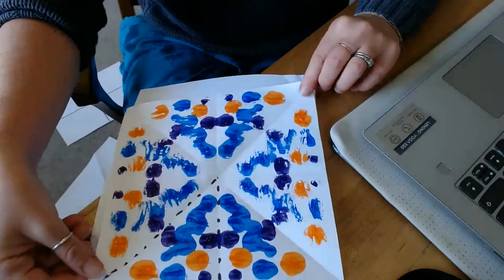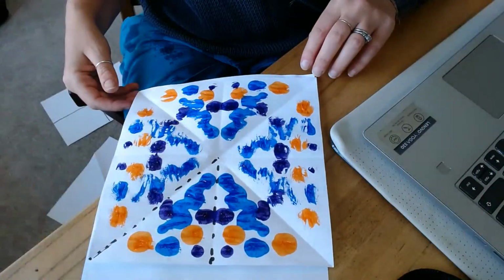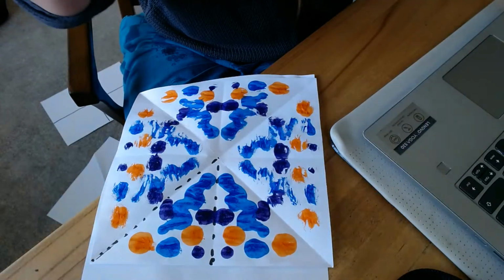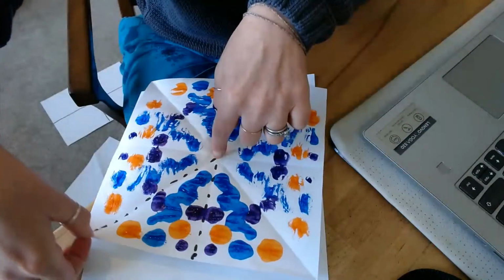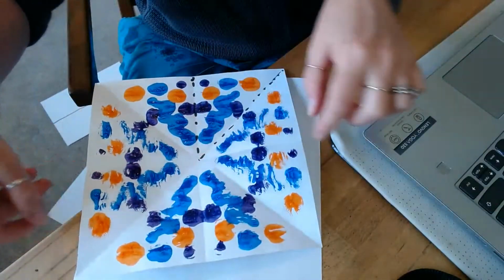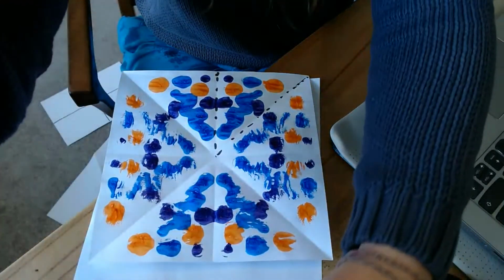Ta-da! And hopefully you should have created a bit of art that has got both reflectional symmetry and rotational symmetry. Can you see? Like, I can turn this around. And it's got rotational symmetry. And there's no creepy clowns in sight. I'm well chuffed with that one. Look at that. That's more of a beautiful butterfly, don't you agree?